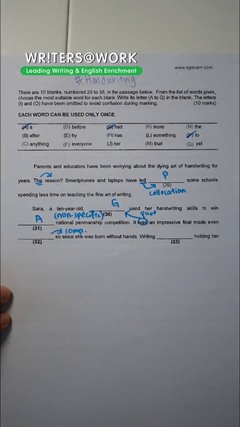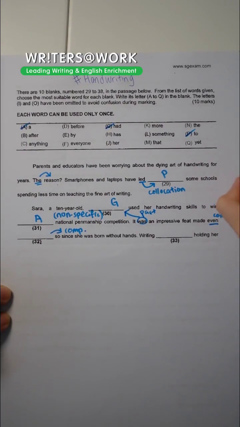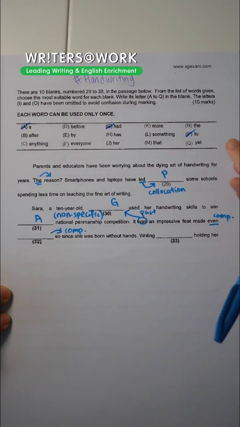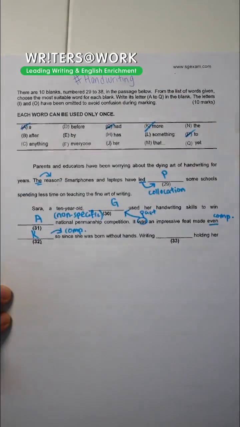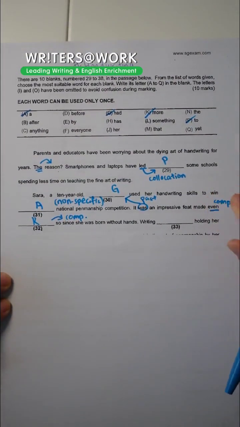Okay. Which word should fill in the blank here? Even. Even is used for comparisons. So the comparative that you should use over here is more. Okay, well done for those that got it right. Rock and Roll. Okay, even more so since she was born without hands. So good job, Gaia, as well, with the right answer. Even more so.